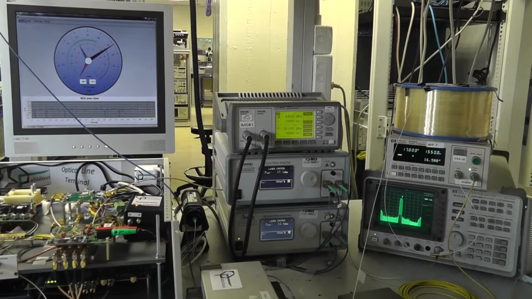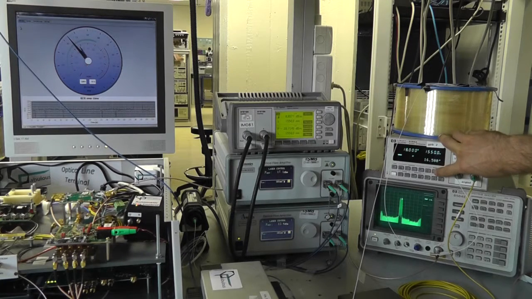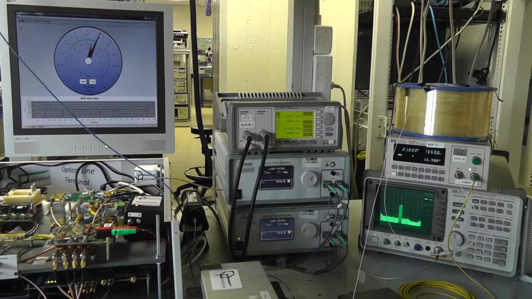We then gradually increase the ODN loss and accordingly the bias current of the SOA, and we verify that with this ONU the upstream signal can be correctly detected up to an ODN loss of about 30 dB before reaching the FEC threshold of 10 to the minus 4.